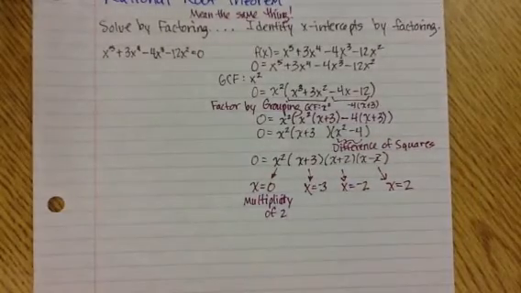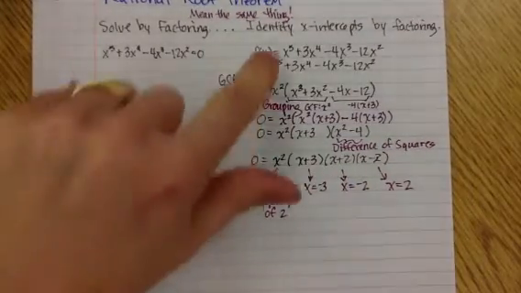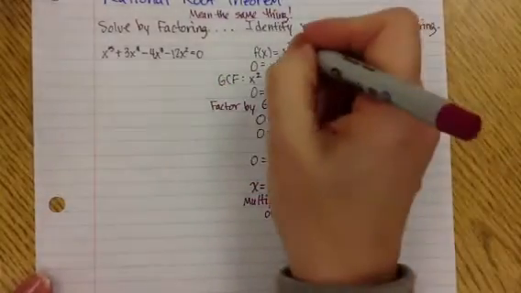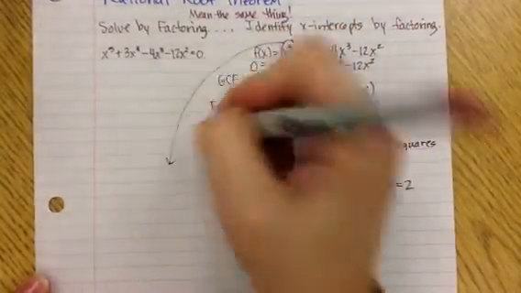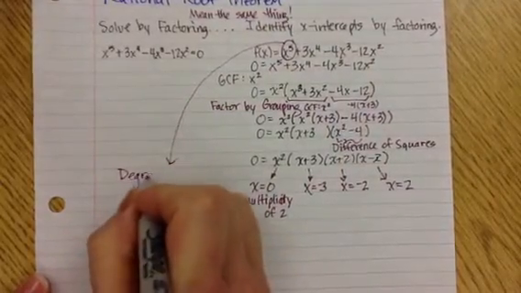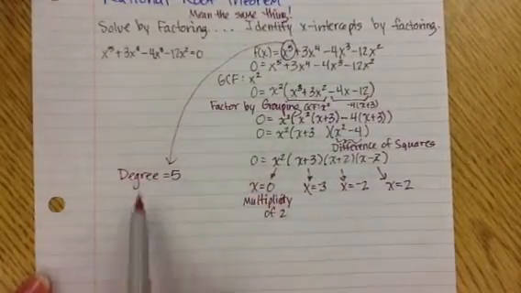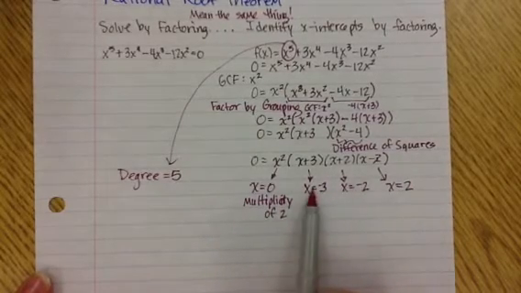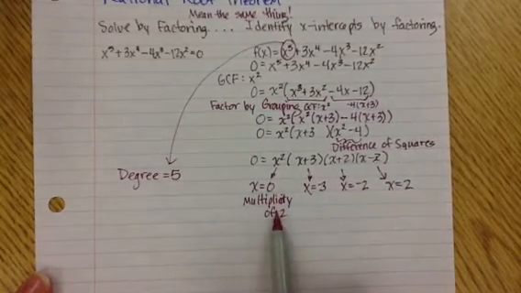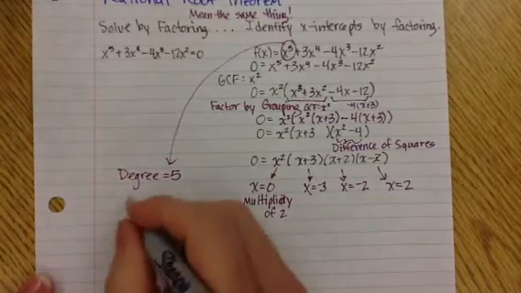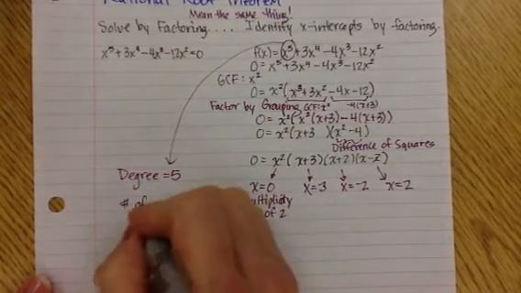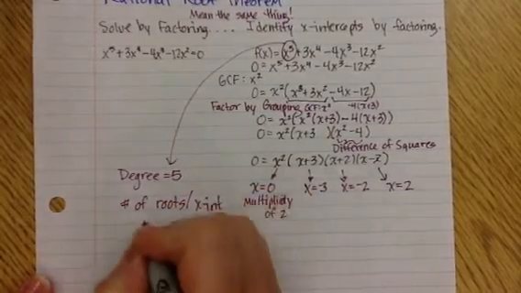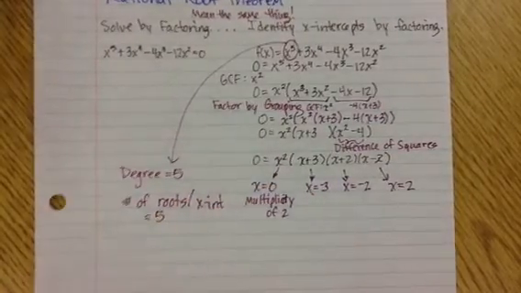So you can see that when I started with my original function, it had a degree of 5. And when you look at all of my roots, I have 1, 2, 3, and then 2 more here for 4 and 5. So when my degree equaled 5, my number of roots, or x-intercepts, also equals 5. So I've found them all.